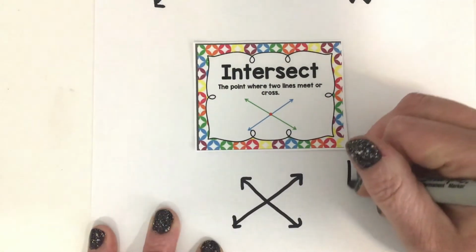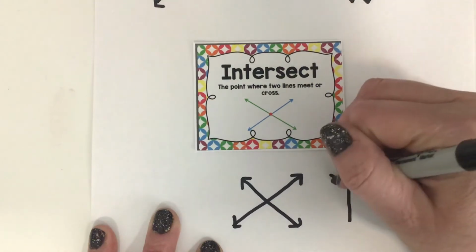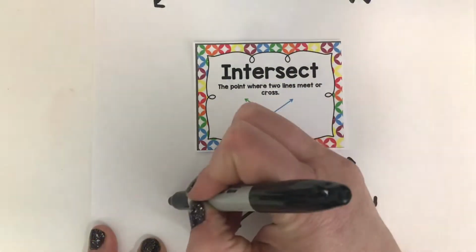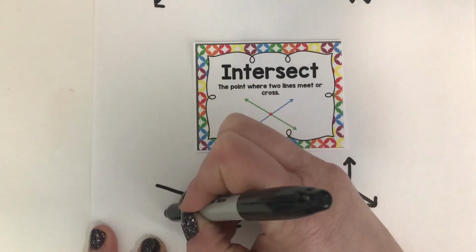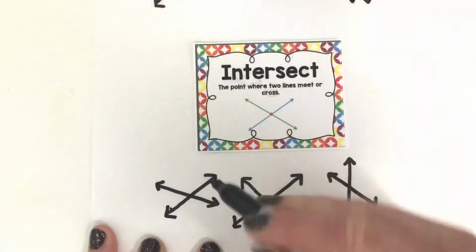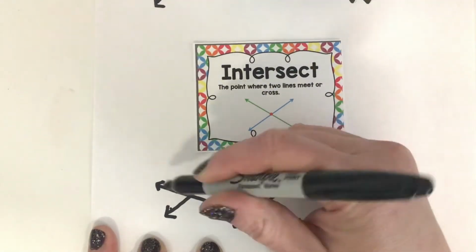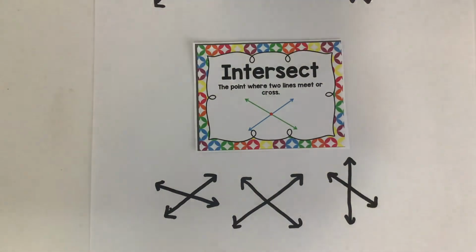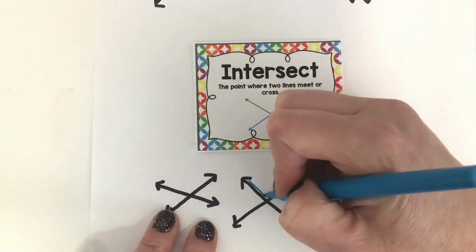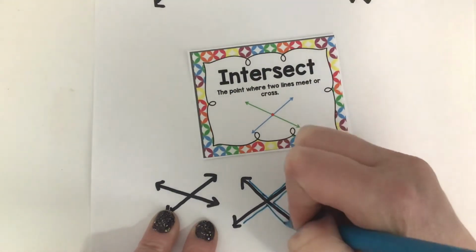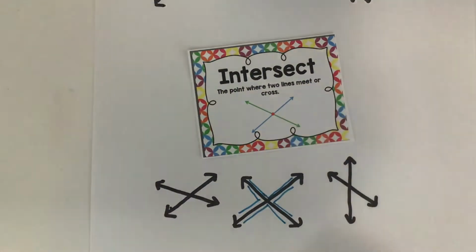Maybe we'd have one that's skinny like this, maybe we have one that looks like this. But the point is that they are crossing each other. They go across. There's my V, V, V, V.